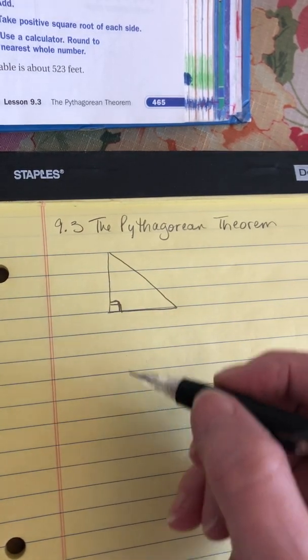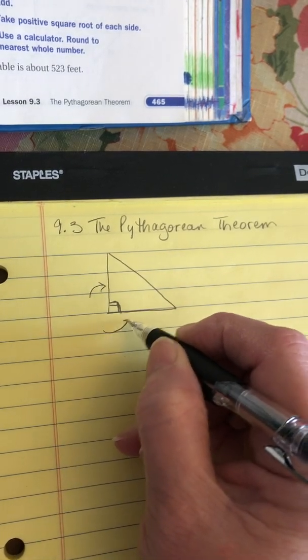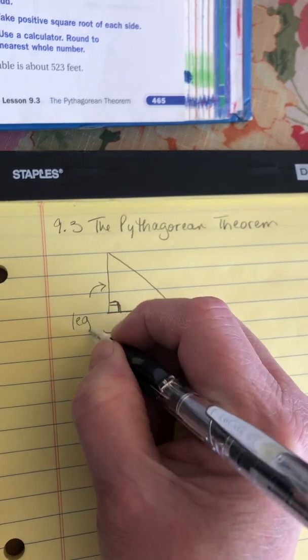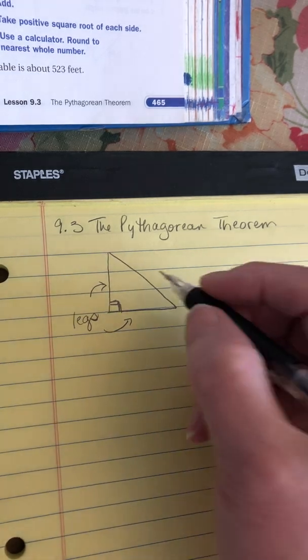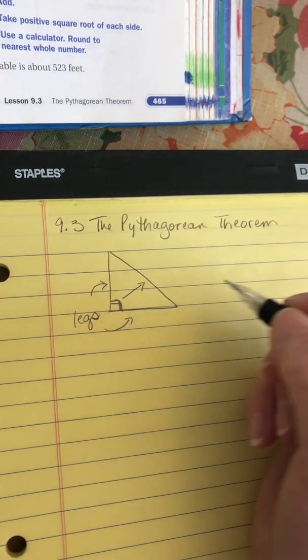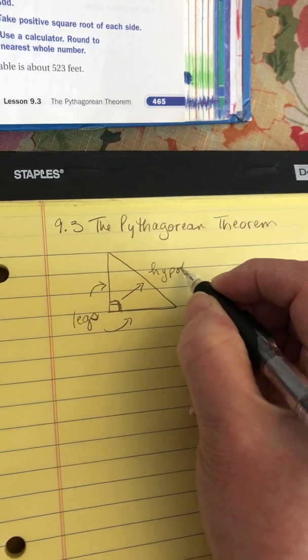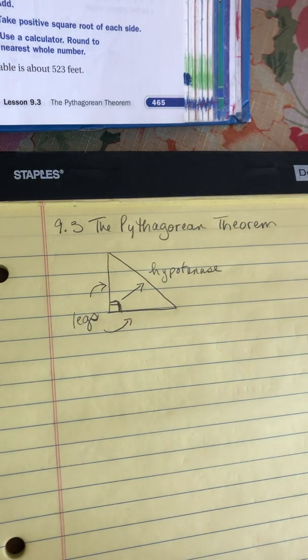Now there is some vocabulary. These two shorter sides that make up the right angle are called legs, okay? Legs are just the two shorter sides. Now the side across from that 90-degree angle is called the hypotenuse. It's always the longest side because it's across from the biggest angle.